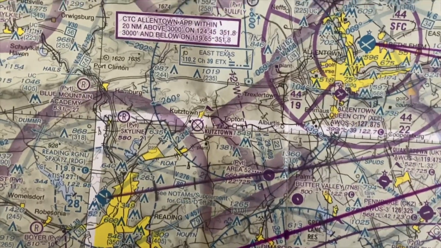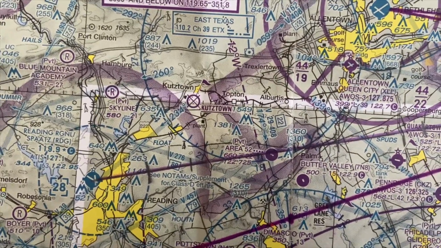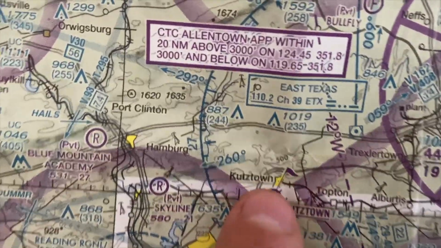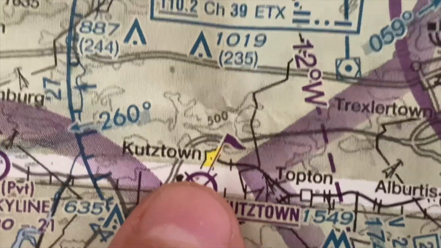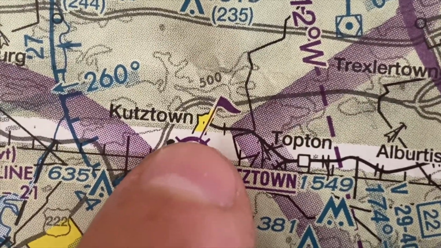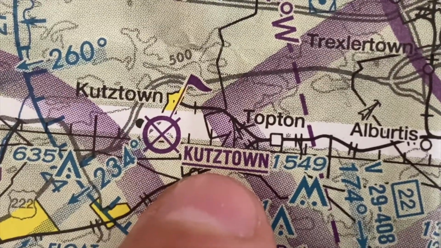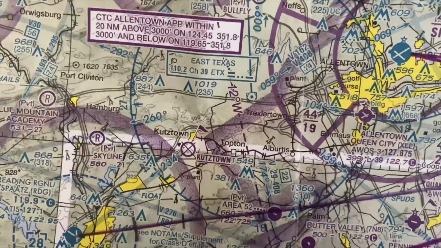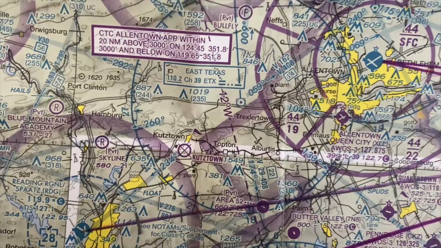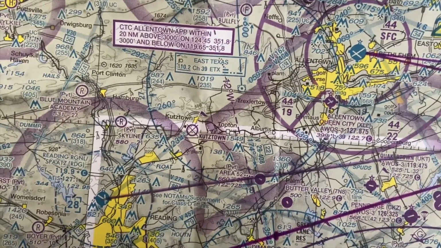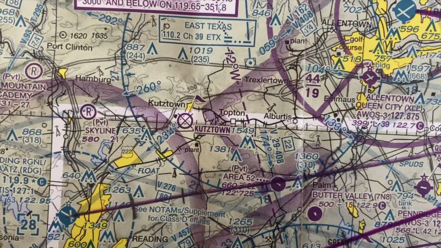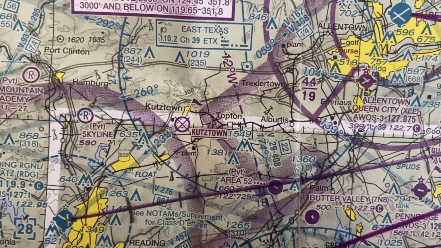Another important symbol on the map, especially if you're flying VFR, are these little flags here. These are checkpoints, and this is the name of this checkpoint, Kutztown. And this is important because if you're flying VFR and you're not sure where you are and you're speaking with an approach or tower, you can tell them you're near Kutztown and they know exactly where you are.